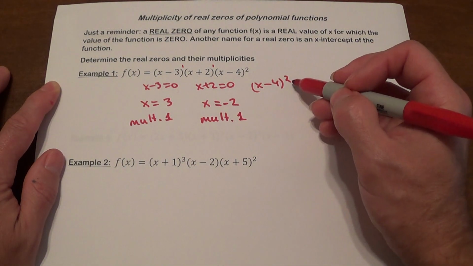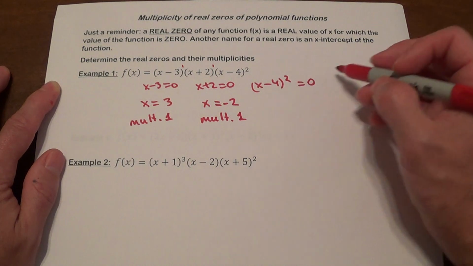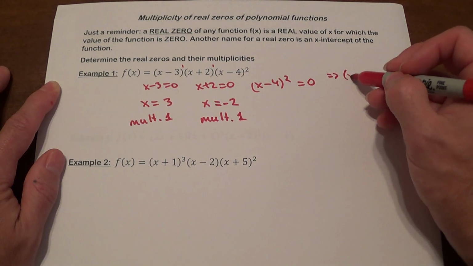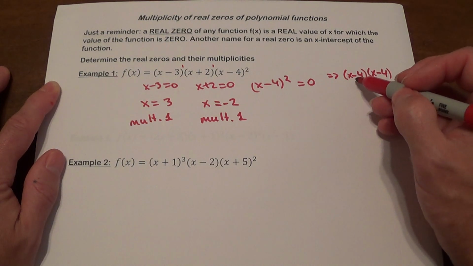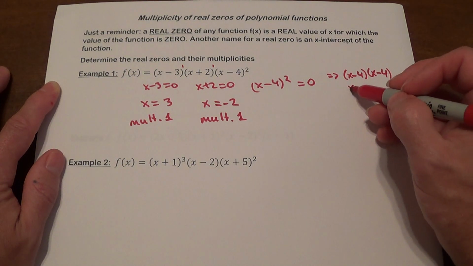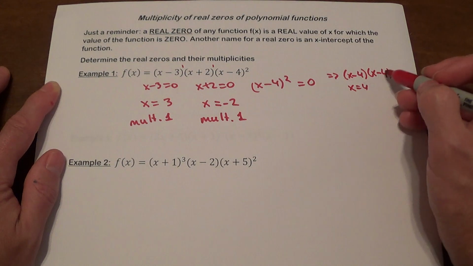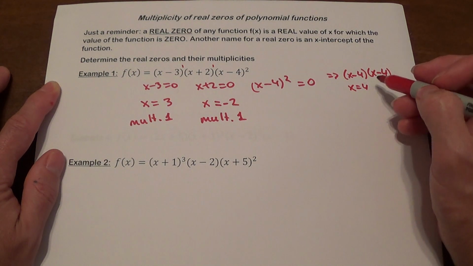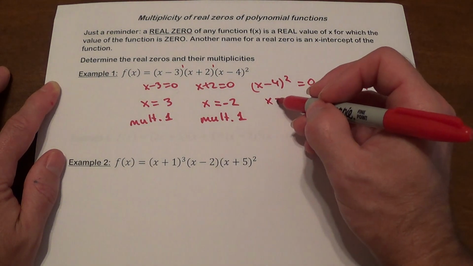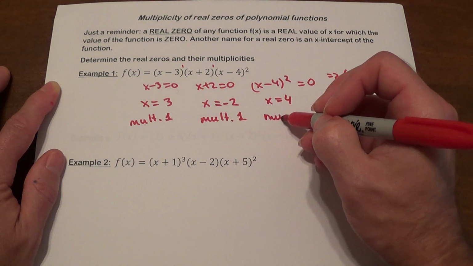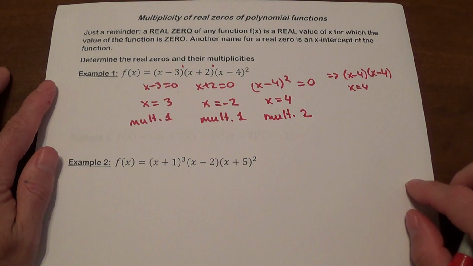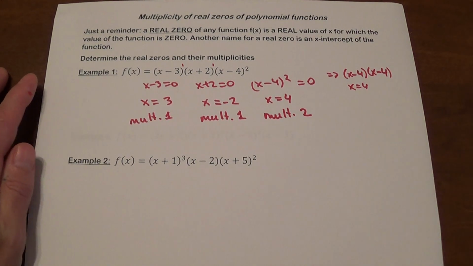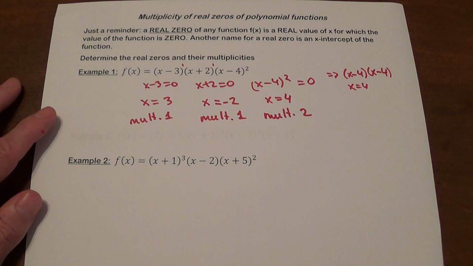The multiplicity here is going to be 2 because what this means, this is the same as saying x minus 4 times x minus 4. So a 0, x equals 4, that 0 is used twice, and that's what multiplicity essentially means. So when we write x equals 4, the multiplicity here is going to equal 2. All right, let's take a look at the next problem. Hopefully it will make more sense.